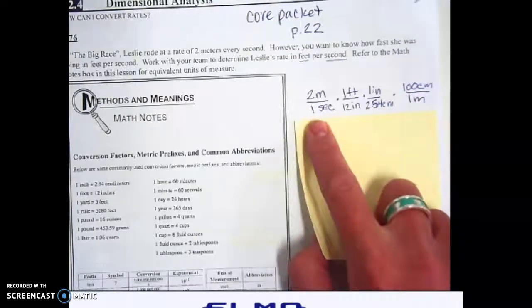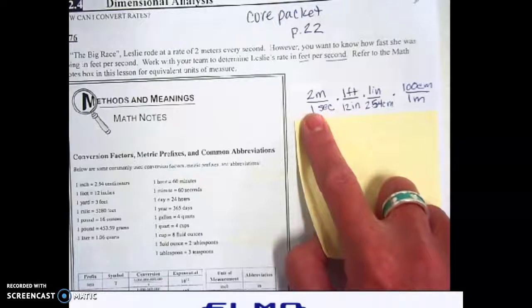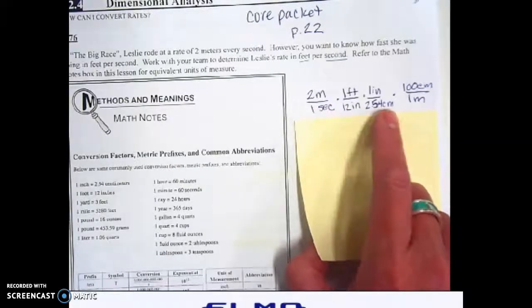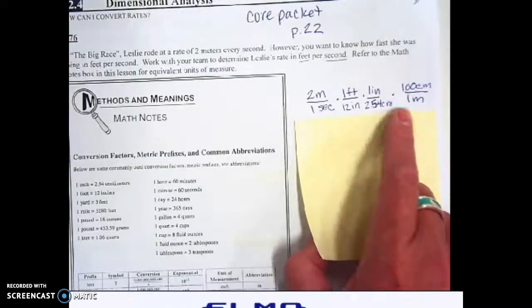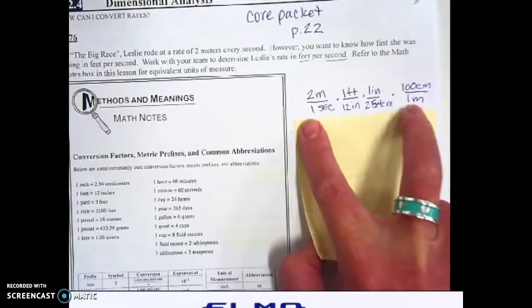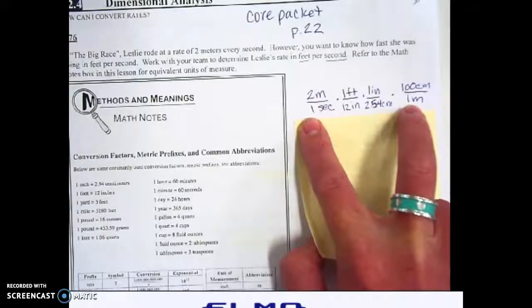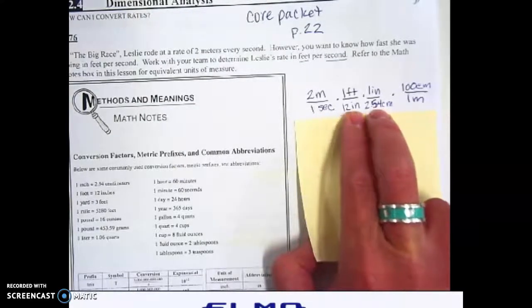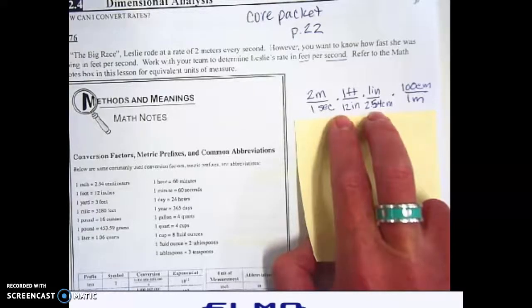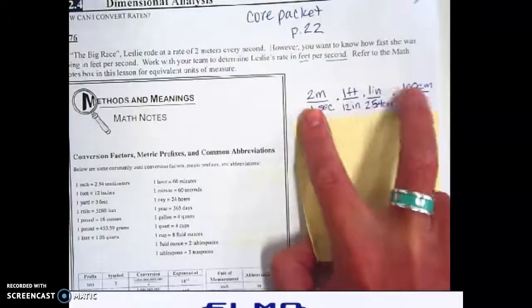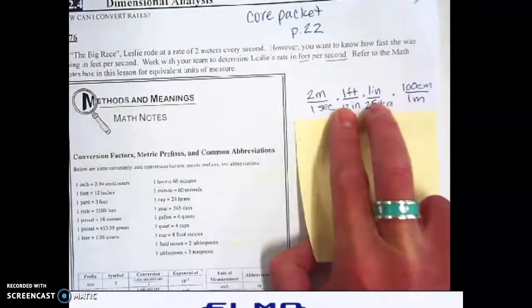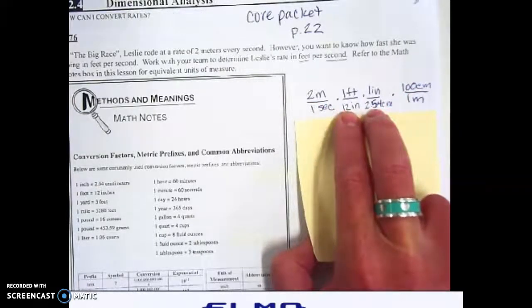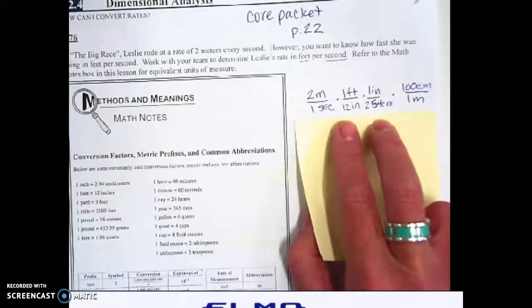Okay. And then looking at the denominator, I have a 1, a 12, a 2.54, and a 1. Again, the ones don't need to be written because anything times 1 is itself. So the two important numbers that I'm going to need to multiply are 12 and 2.54. Okay? So I'm going to, in the numerator, multiply the 2 and the 100, and in the denominator, the 12 and the 2.54. Everything else I'm going to try and match up, right?